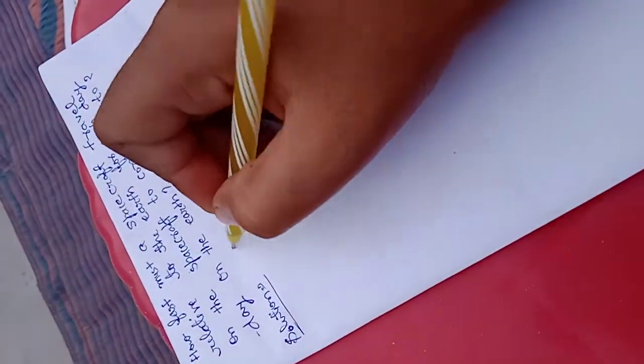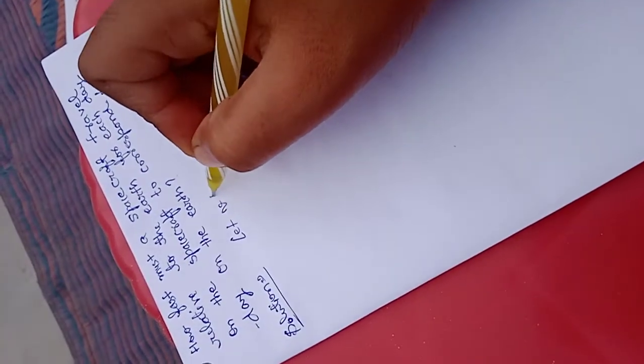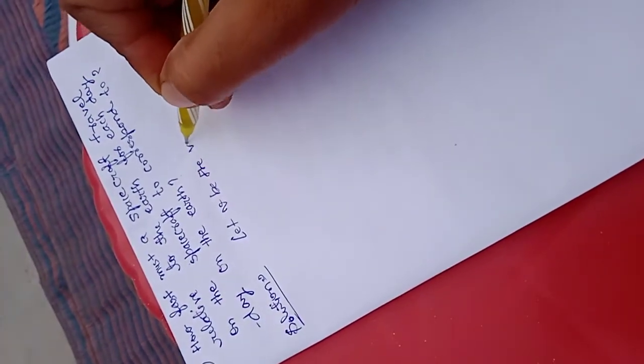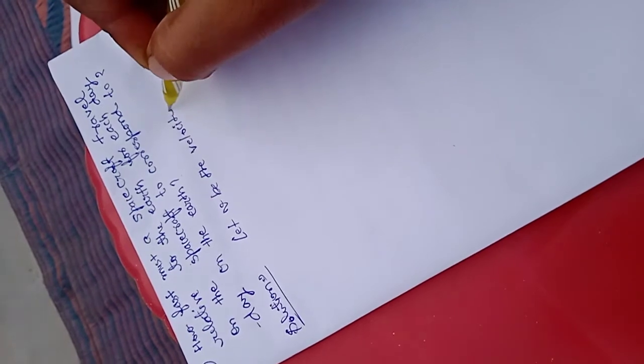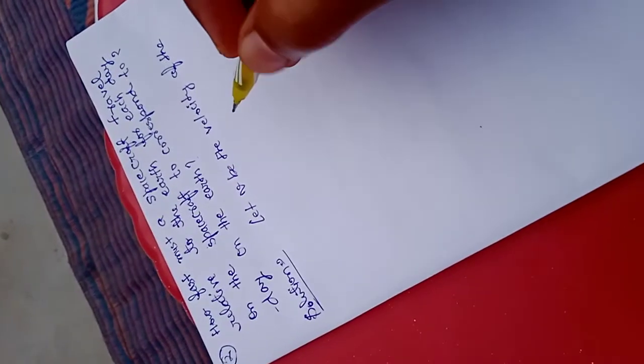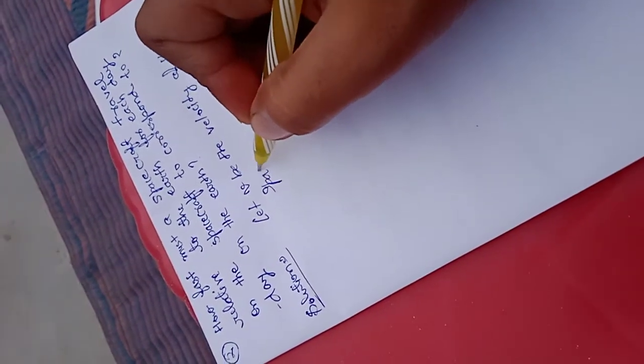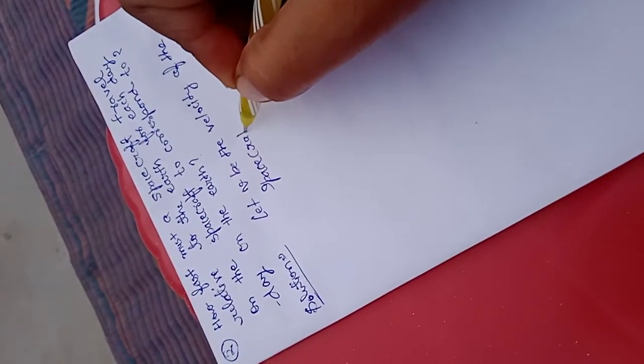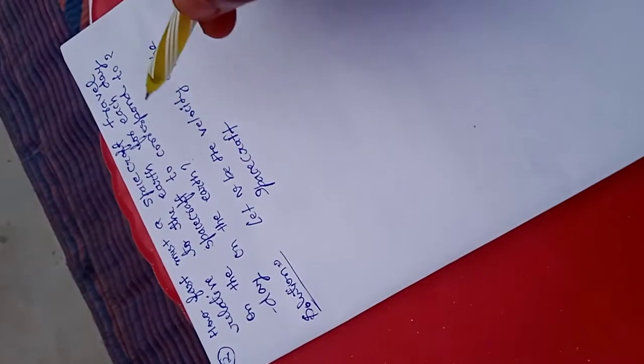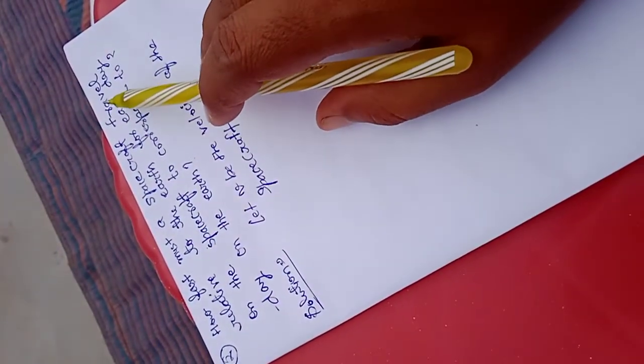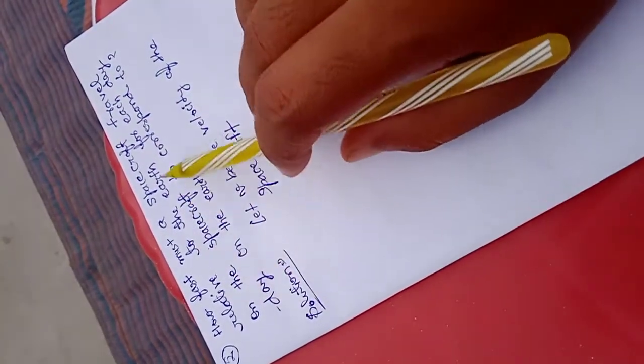Let v be the velocity of the spacecraft, relative to the earth.